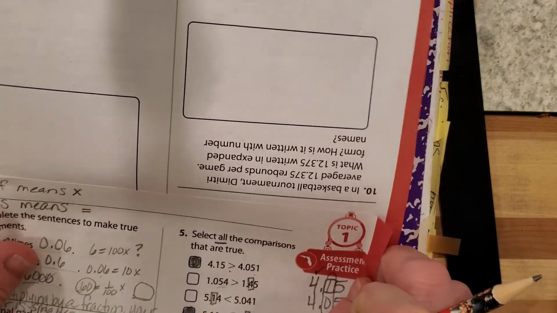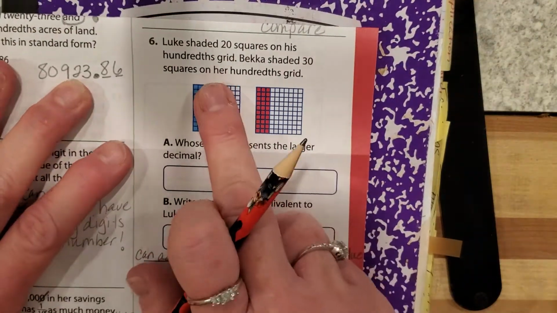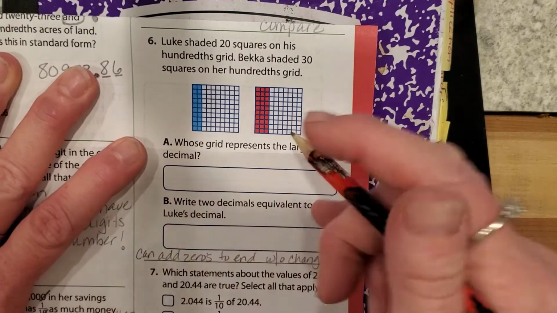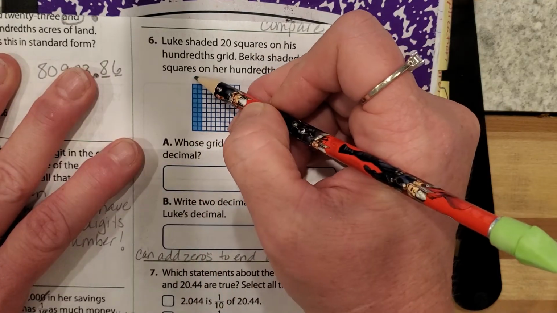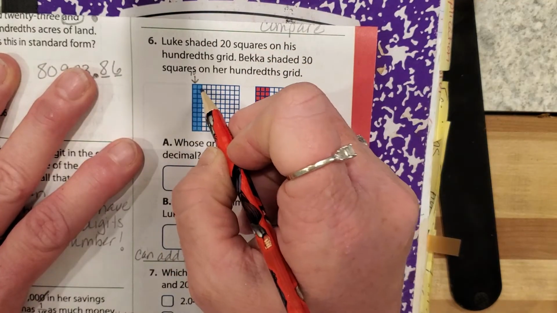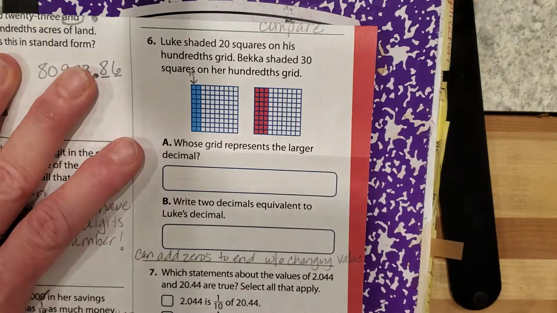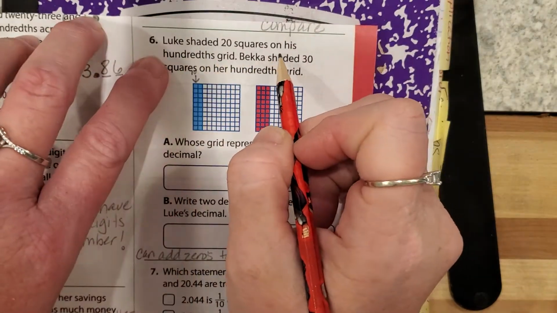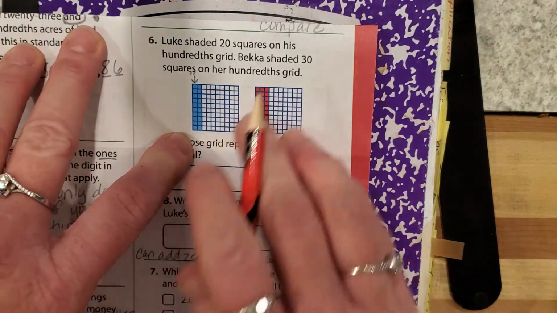Luke. We got Luke. And Luke, he shaded 20 squares on his hundredths grid. This is a hundredths grid. It's got 100 little boxes. Each column here is worth 10. 10, 20, 30, 40, 50, 60, 70, 80, 90, 100. If you colored them all in, you'd have 100 colored in boxes. So it says Luke shaded 20 squares on his hundredths grid. So he shaded 2 full columns.